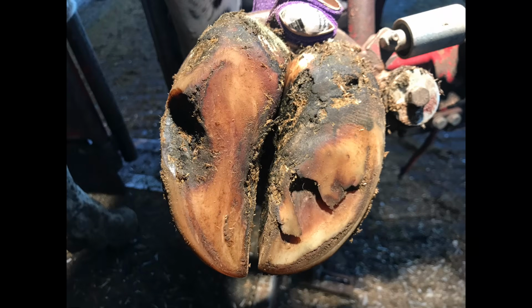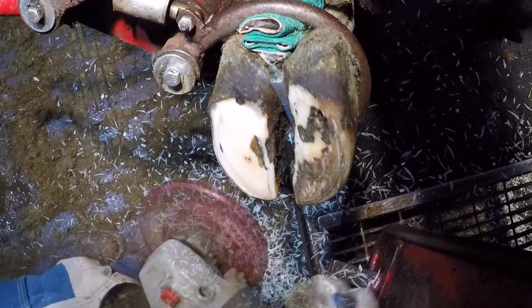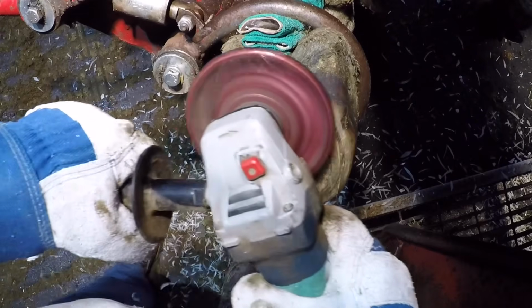This particular case we're looking at right now is a white line lesion that I'd worked on quite a while ago. You can see that hole still remains, even though we're to the point where this cow is in for her next maintenance trim. That hole still remains, and it's going to continue to remain there until that area grows all the way out.